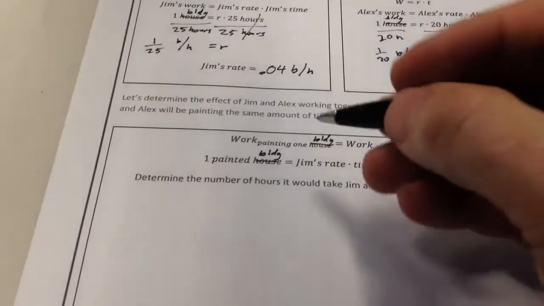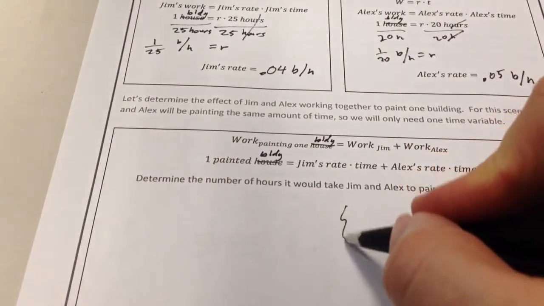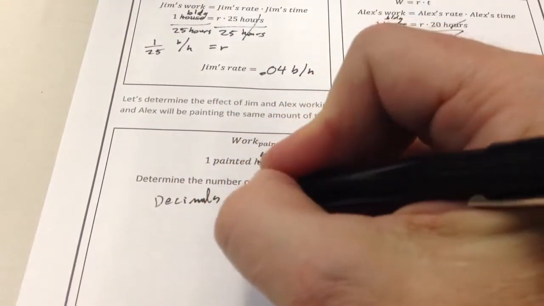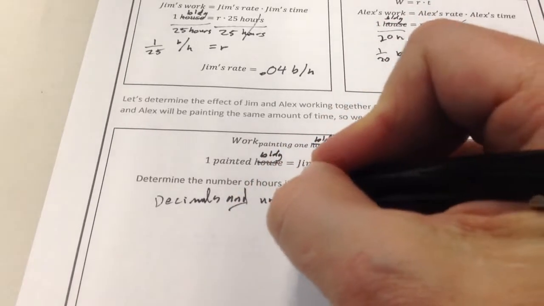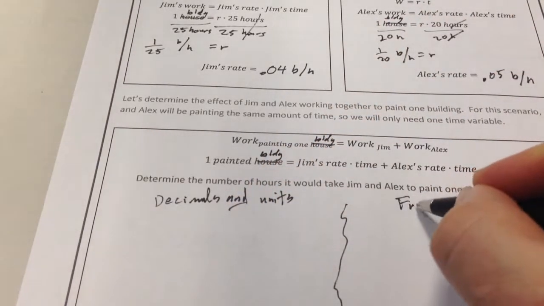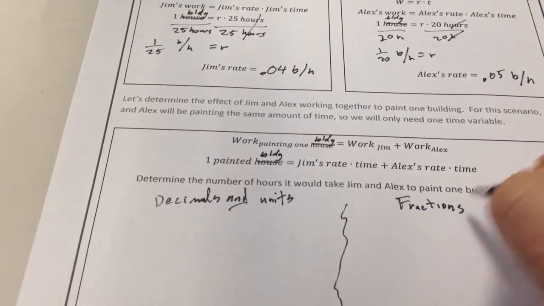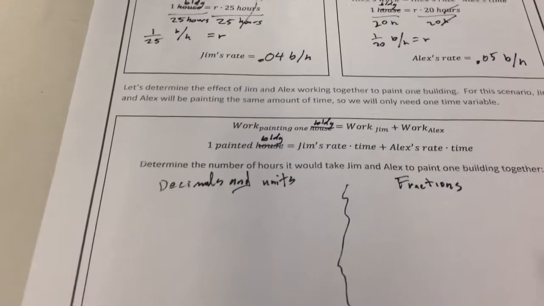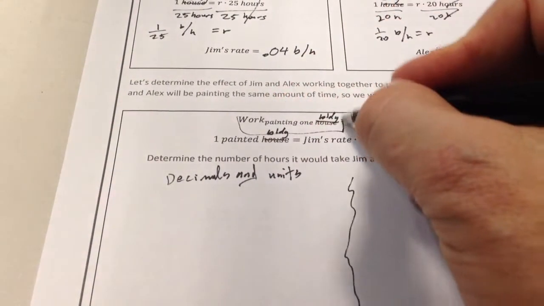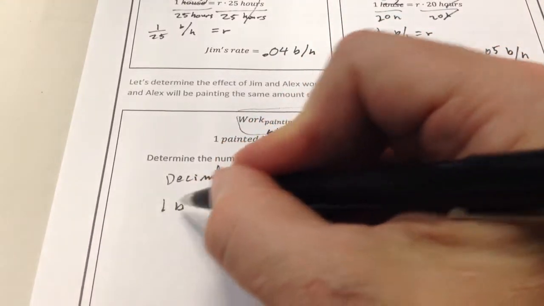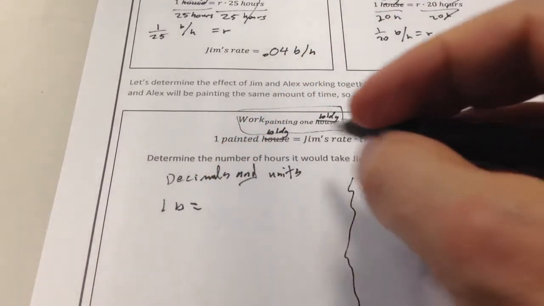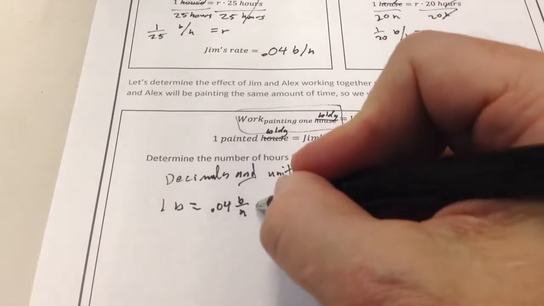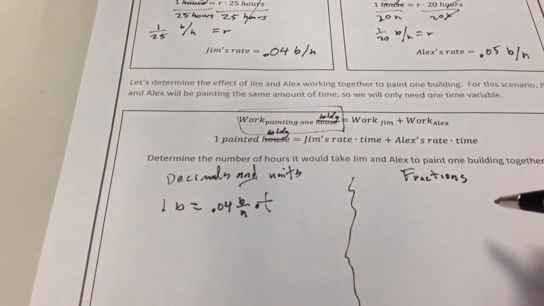All right, so the work, I'm going to do this two ways. I'm going to do it with decimals, and I'm going to put units in, which I don't normally put in until the end. And then I'm going to do it just with fractions, because one of the reasons we're doing this is to show that if I have fractions in my equation, it's easy to get rid of them, because we're used to that now. All right, so our work up there is one building, 1B. Jim's rate is 0.04 buildings per hour, and we need to multiply that by some unknown time, because that's what we're trying to figure out.